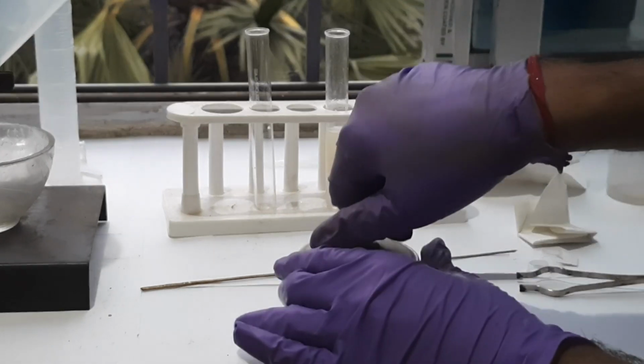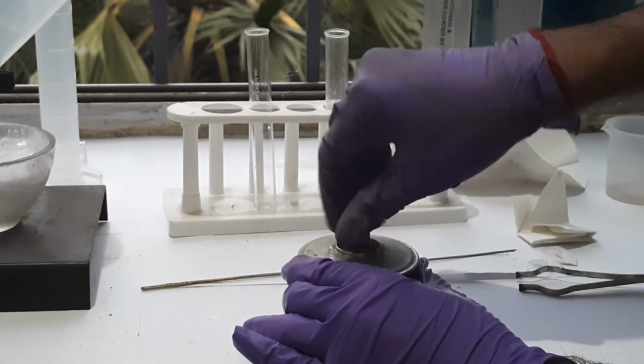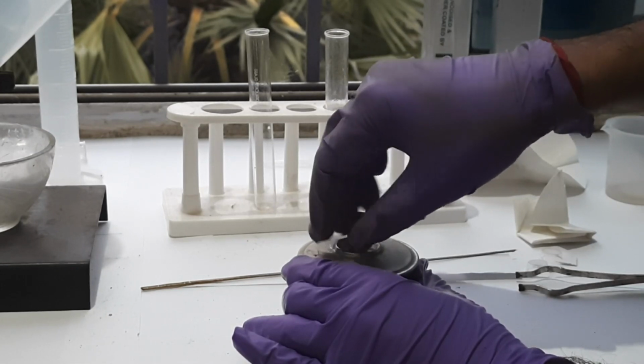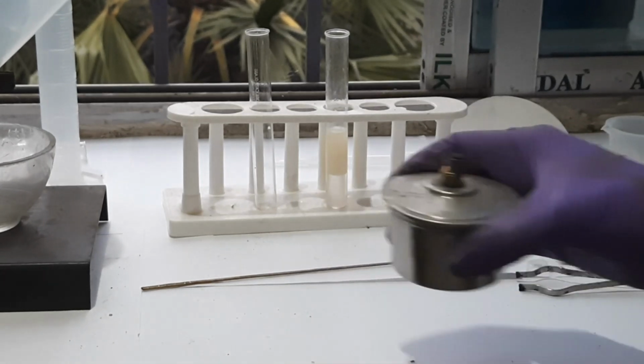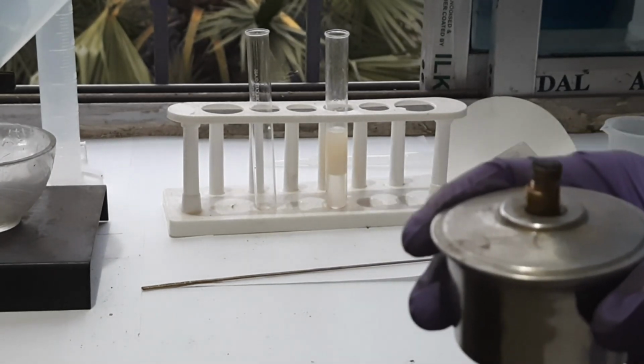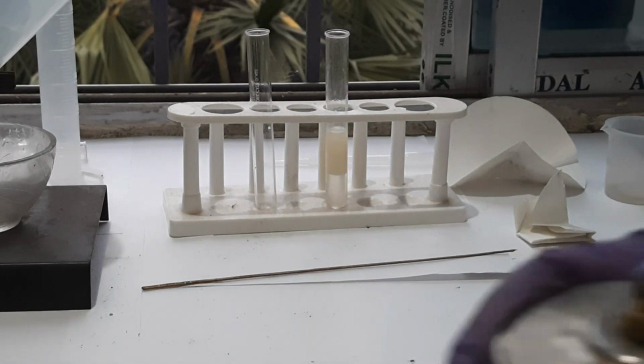Now we have to give heat. For this purpose this spirit lamp has been taken. Some spirit is already introduced here. Now I will light it.